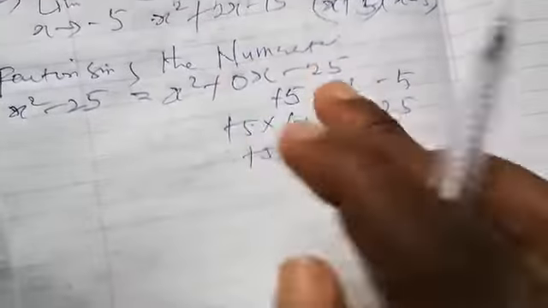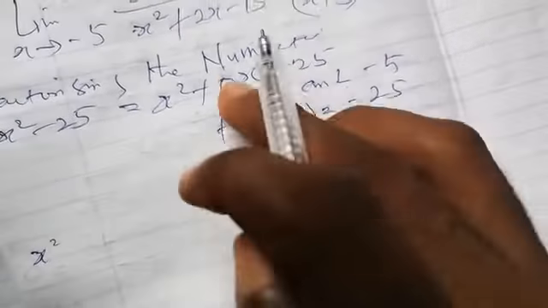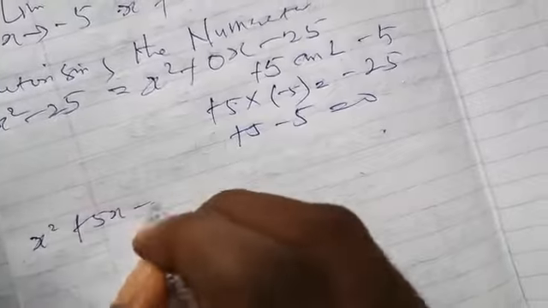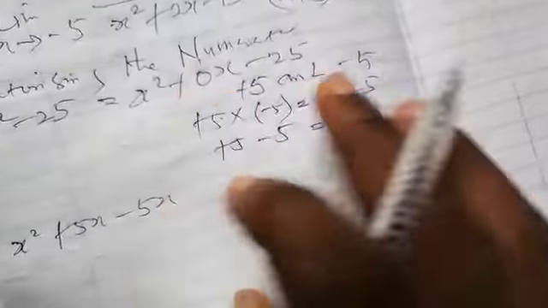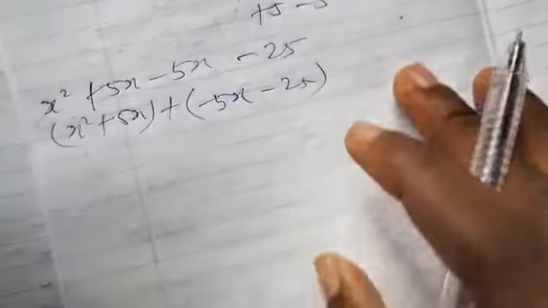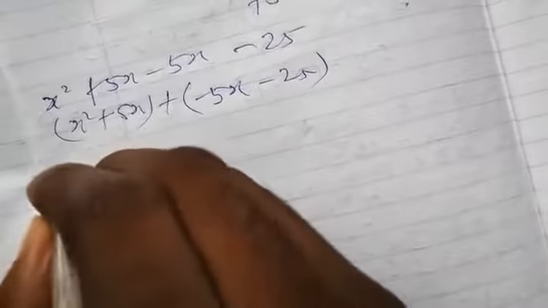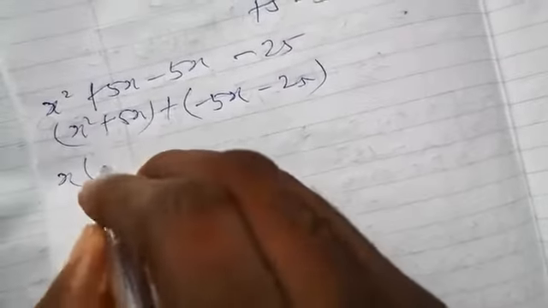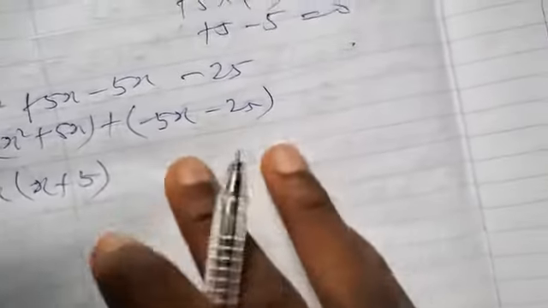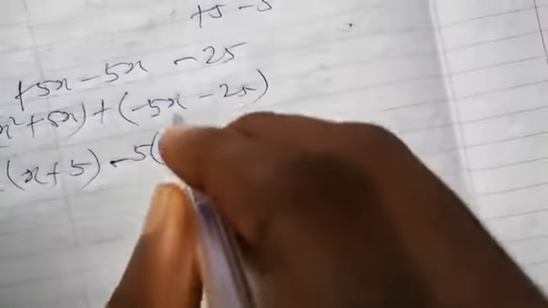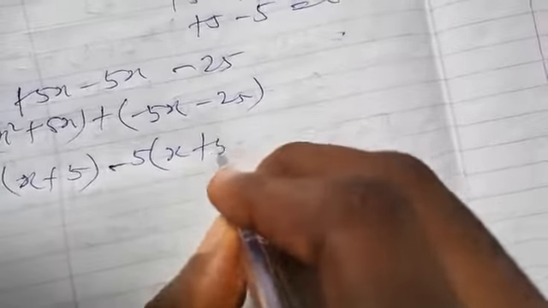So we now rewrite this as x squared, in place of 0x is simply plus 5x minus 5x. Of course, 5 minus 5 is 0. Minus 25, which is a constant. So you factor x squared plus 5x, plus, open bracket, minus 5x minus 25. From here x is common, so you pull out x, we're left with x plus 5. Also minus 5 is common here, so pull out minus 5, and we're left with x plus 5 here as well.